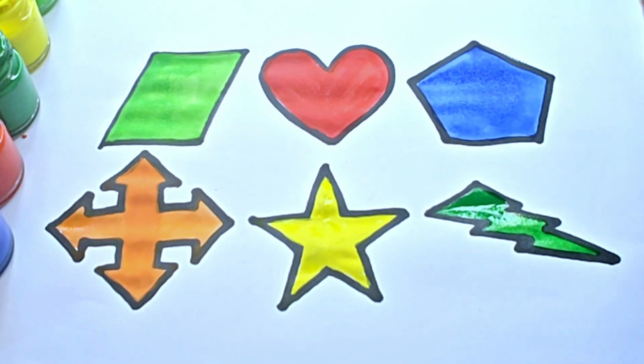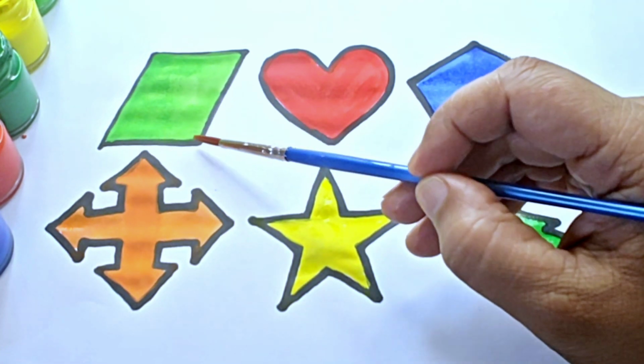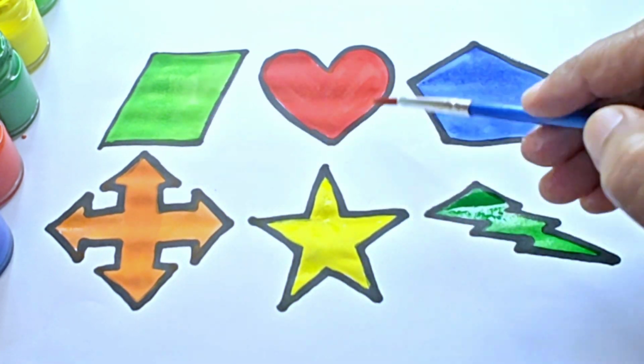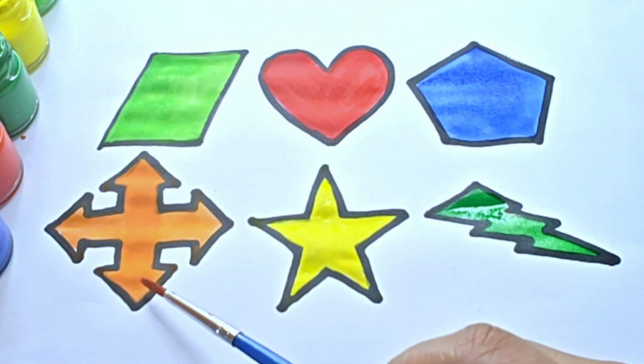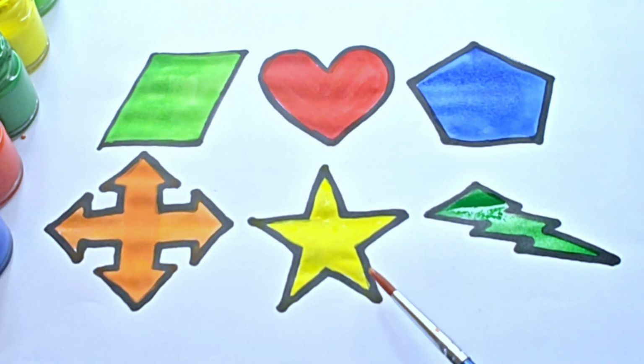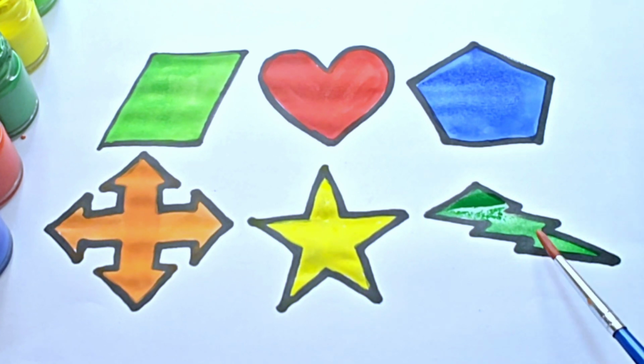Kids, let us recall the shape's name and color name once again. Parallelogram, light green color. Heart, red color. Pentagon, blue color. Quad arrow, orange color. 5-pointed star, yellow color. Thunderbolt, dark green color.